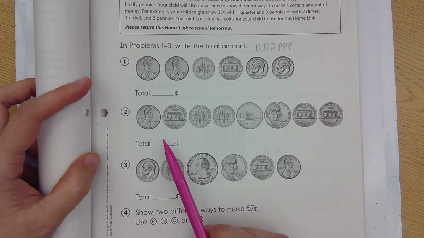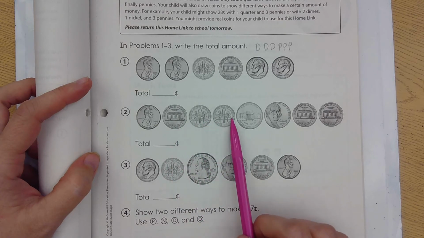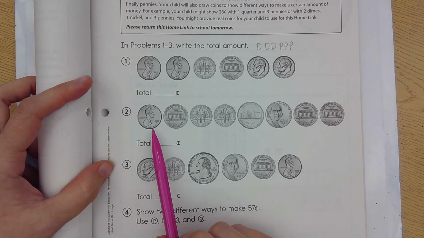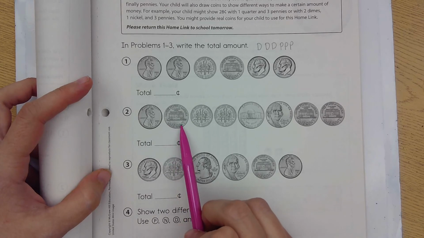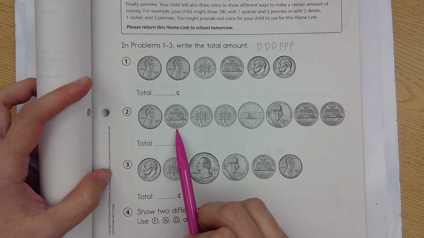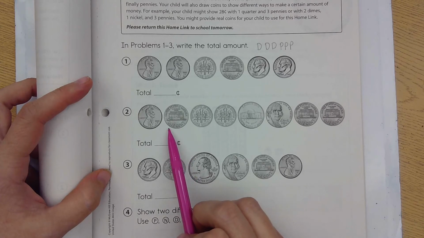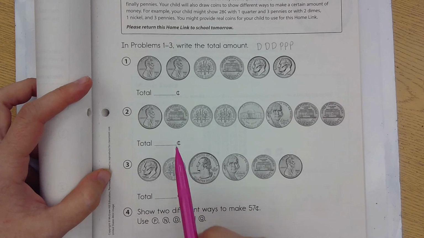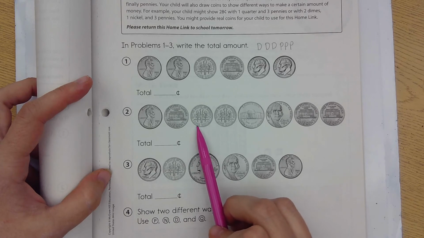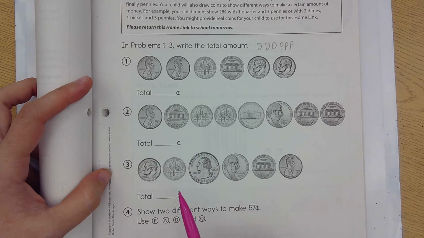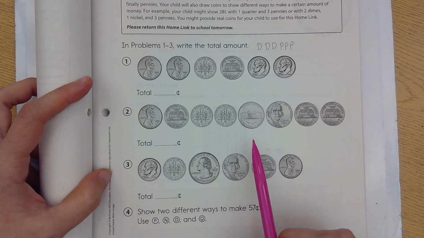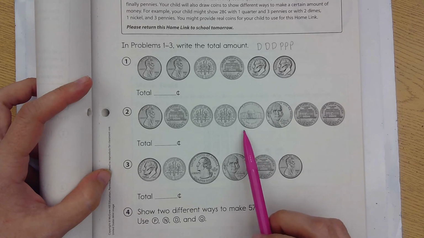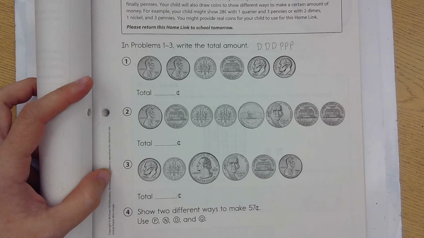For number 2, we're looking at pennies, dimes, nickels, and more pennies. Remember, your coins actually give you some clues if you look at the words. This one here on the back says 1 cent, and because it says 1 cent, I know that's a penny. On the back of a dime, it says 1 dime. I know that a dime is 10 cents. And on the back of a nickel, remember the nickel is just a little bit bigger than those other coins. It says 5 cents in really small words.